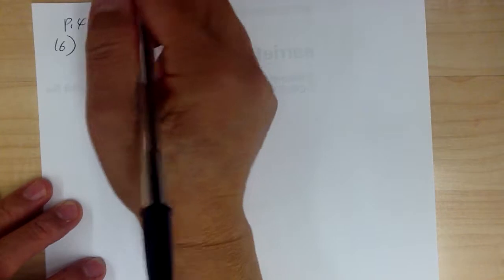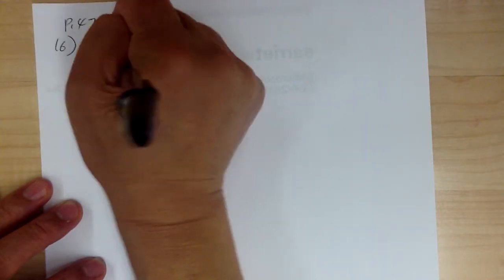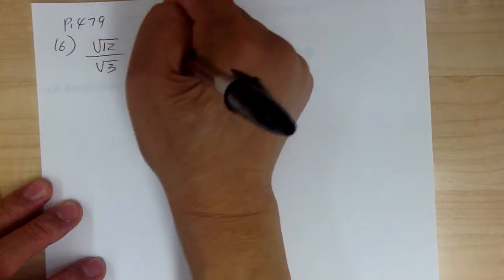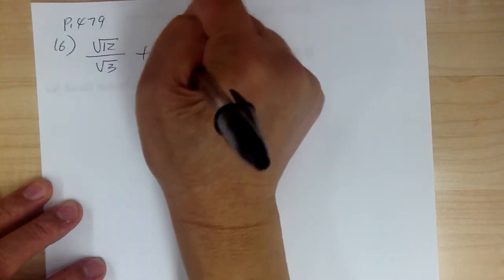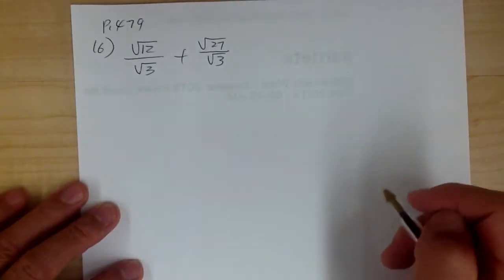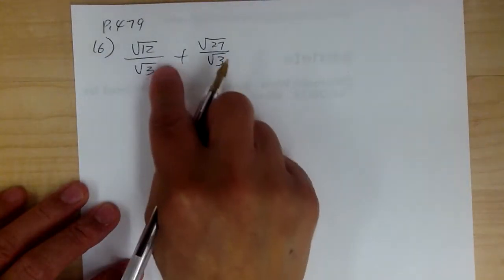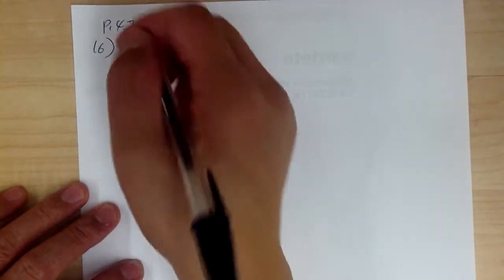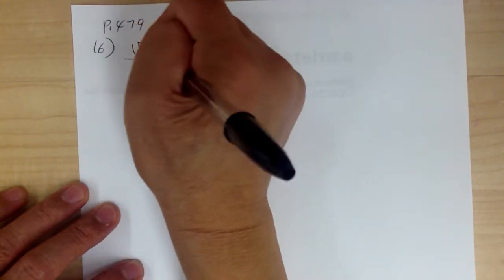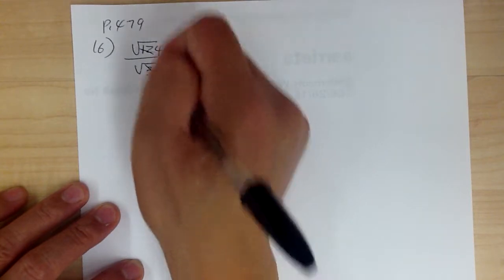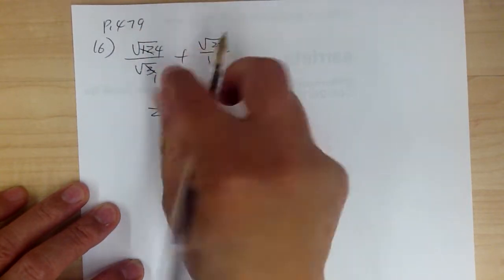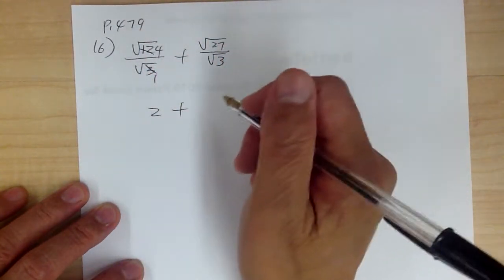Again, I'm going to separate things right away. So I'm going to separate into square root of 12 over square root of 3 plus square root of 27 over square root of 3. Okay? So you can go and do the separation. And then after you can cancel if you can. So this can divide by 3. And so this will give me square root of 4 is 2. Right? And square root of 1 is 1. So 2 over 1. So you don't do anything.